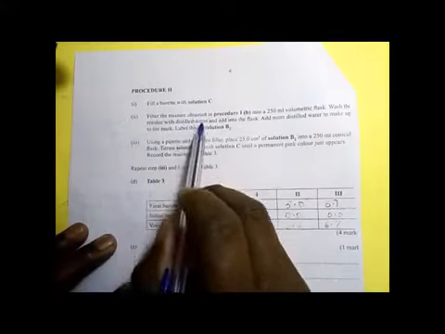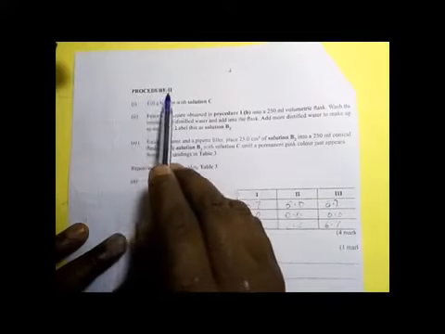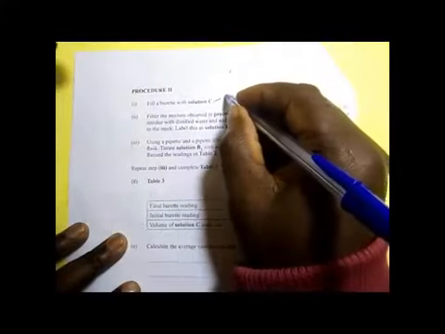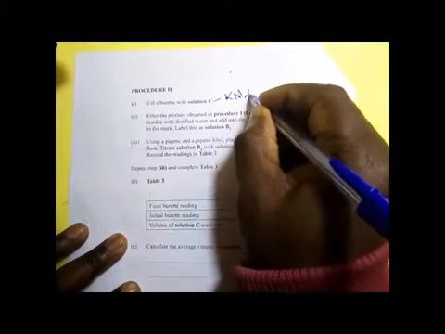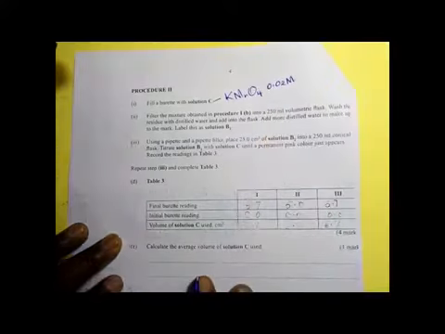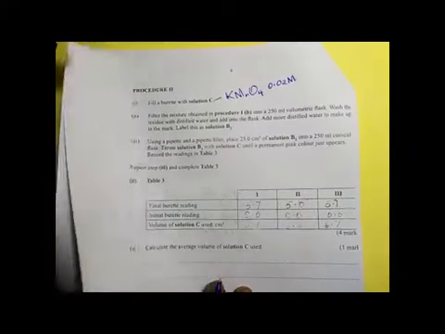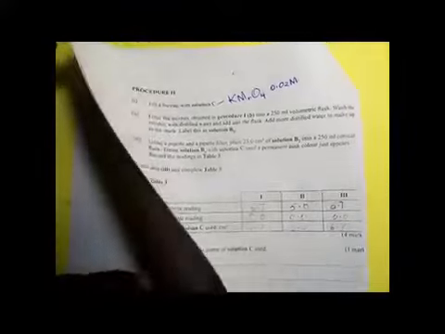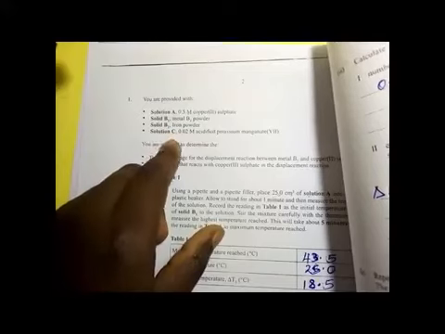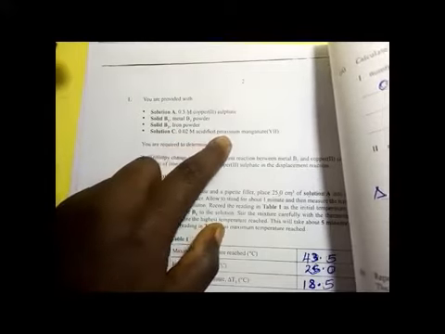Now let us look at the titration part of it. Procedure 2. Fill the burette with solution C. Remember, solution C is potassium permanganate, and it is 0.02 molar. So that is something that you must always try to remember from what you are provided with. You are provided with solution C, 0.02 molar acidified potassium permanganate 7. Don't forget that.